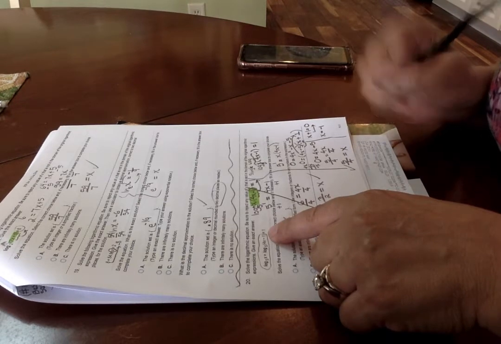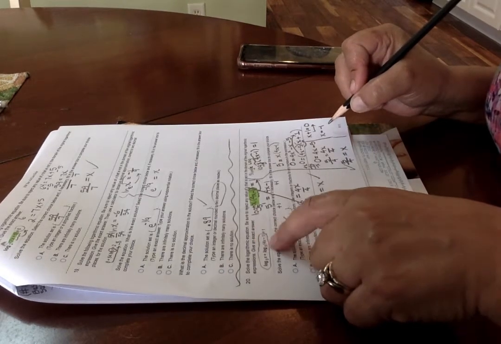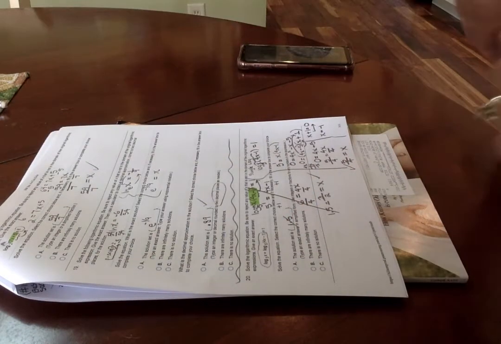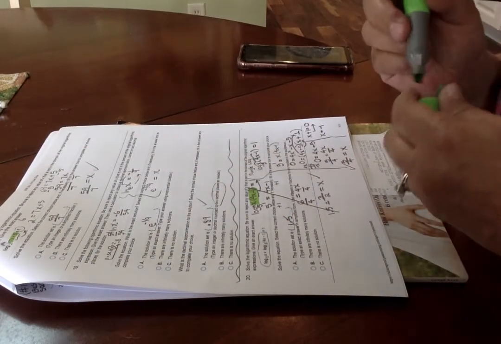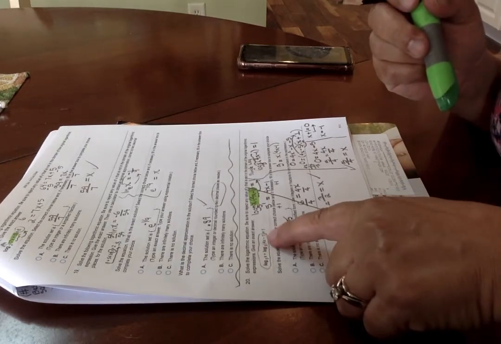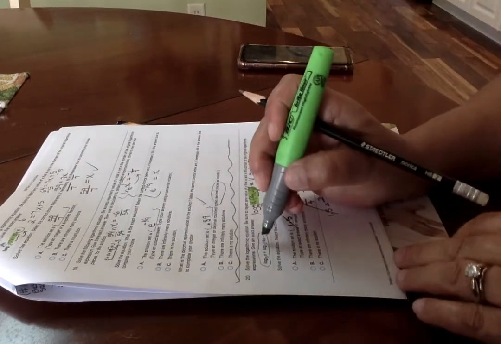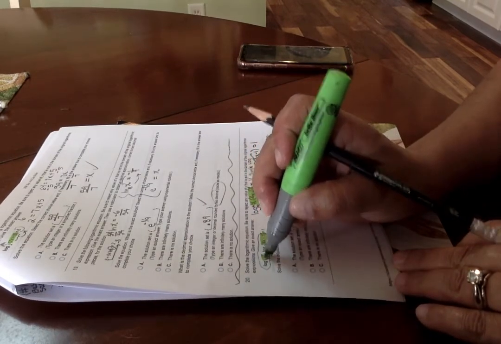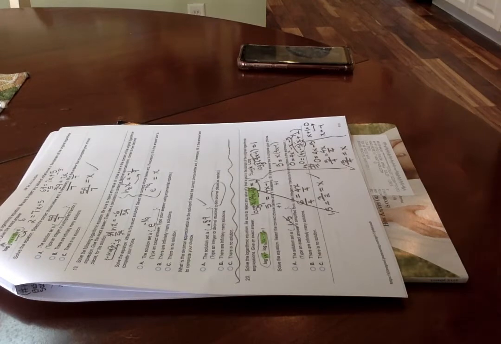If I was to put -1 in there, that would destroy this. This is not allowed to be 0 or negative. This portion right in here. Okay, neither one of those can be destroyed by the answer. So this can't be negative, and this can't be negative in the original problem.